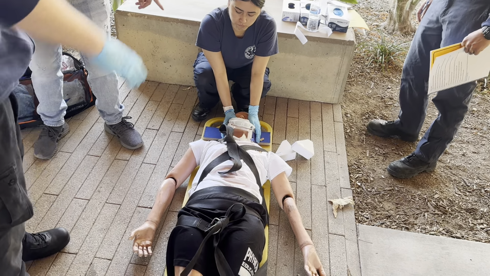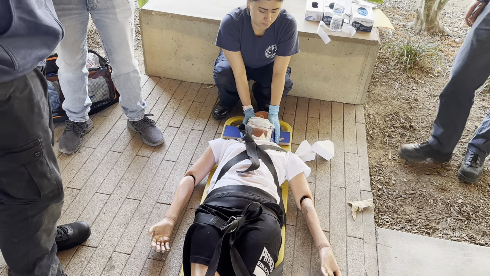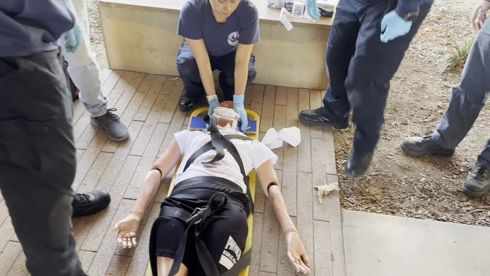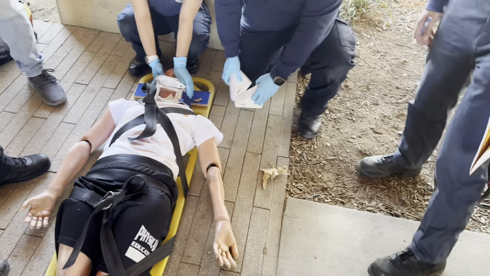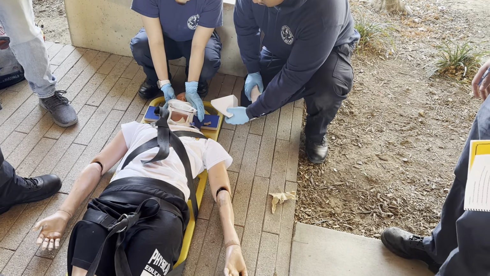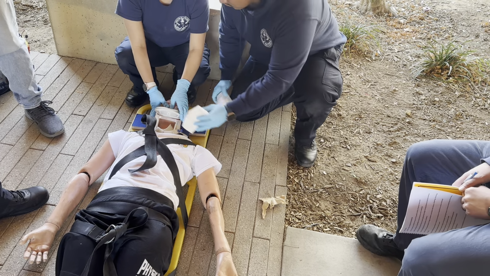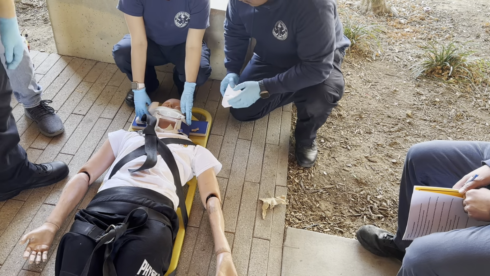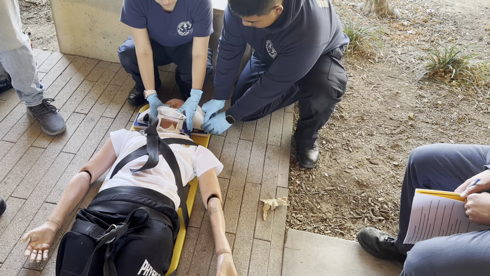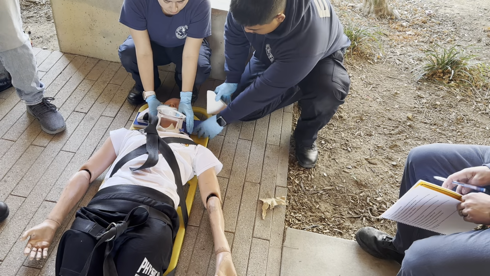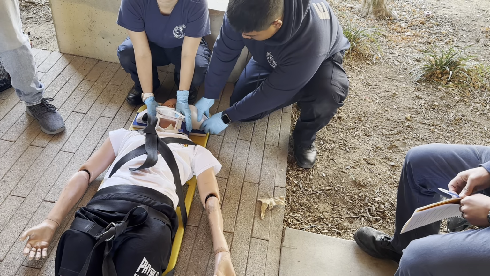Now you can do the head, right? We do it last step. Yep, it's just backwards. And then there's the strap behind.